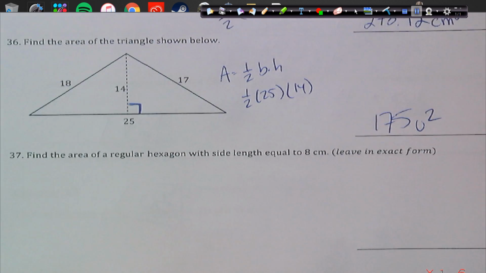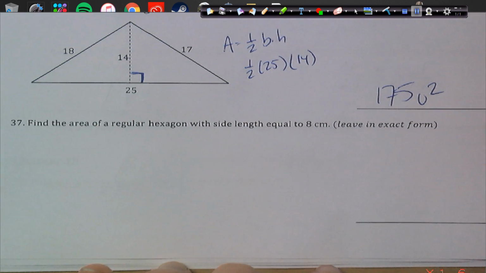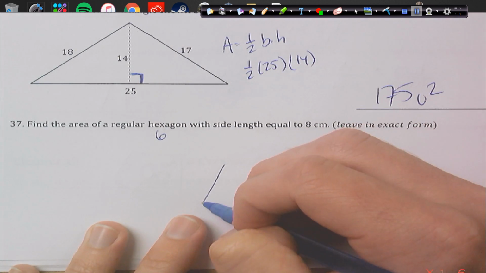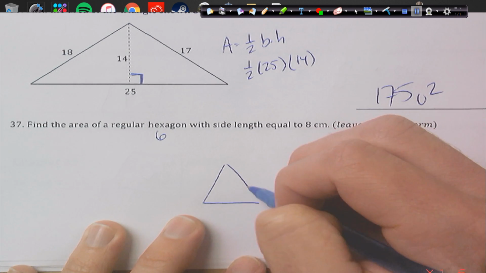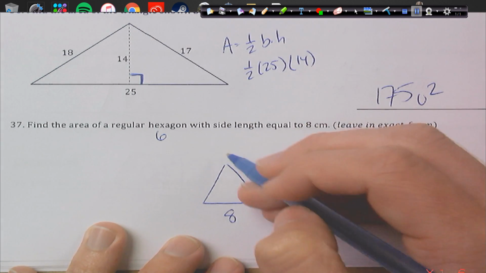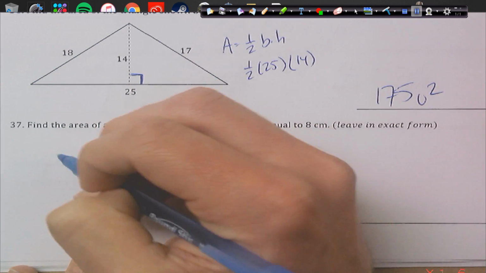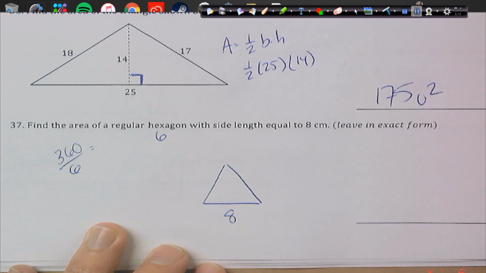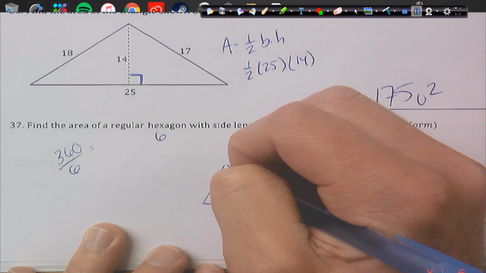Find the area of a regular hexagon with a side length equal to 8. Leave it in exact form. Right, a hexagon is 6 sides. So this is one of our sides. Side length is equal to 8. Now remember, there's 6 pieces, so it cuts 360. We're finding that central angle. So 360 divided by 6 is going to give us 60 degrees in here.